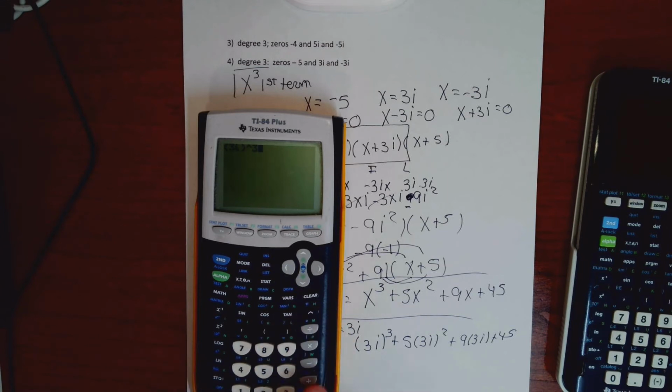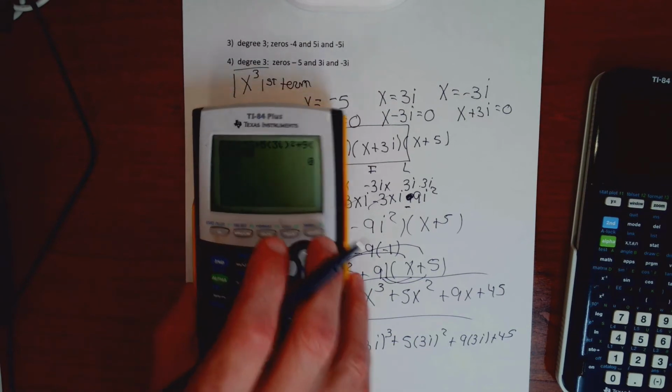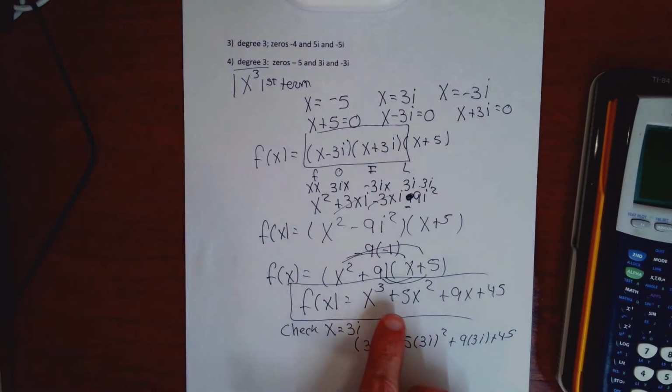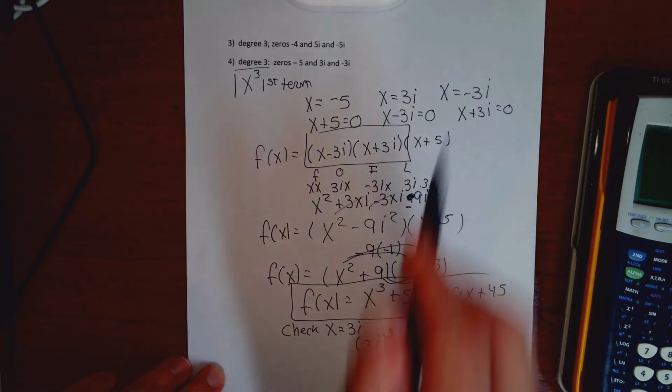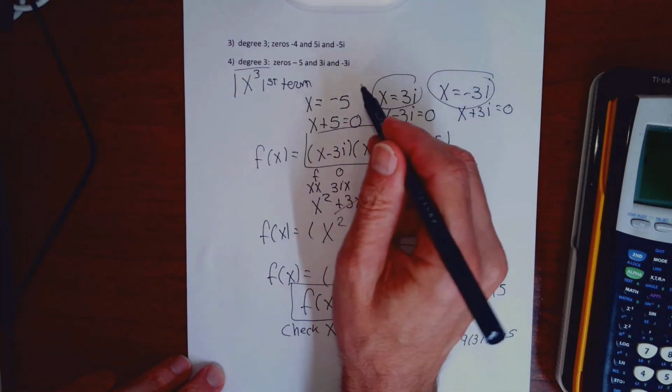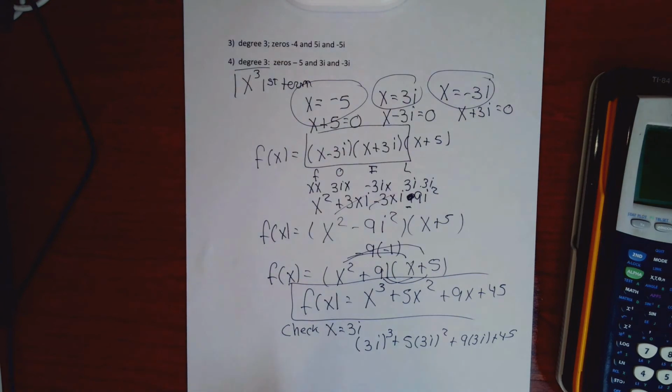So 3i cubed plus 5 times 3i squared plus 9 times 3i plus 45. And I get 0 just fine. I could check the other ones exactly the same way. I don't have to check, but I can check every single one to make sure that this answer is right. You can take each one of these individual zeros, plug it in for x, and each one of them should come out to be a 0.